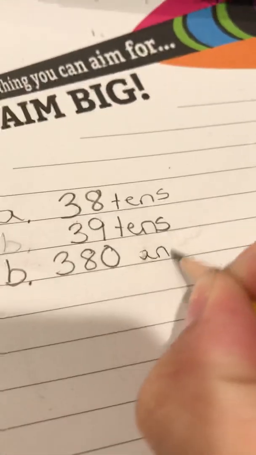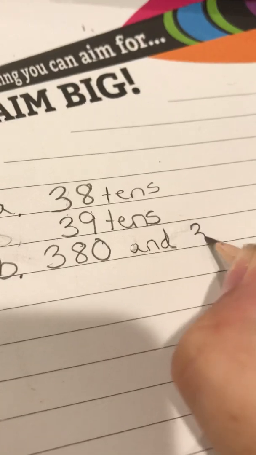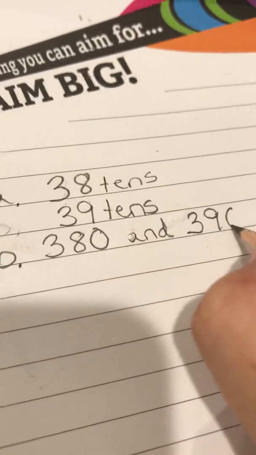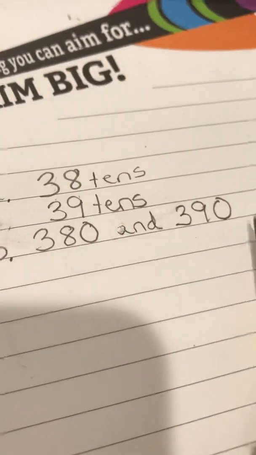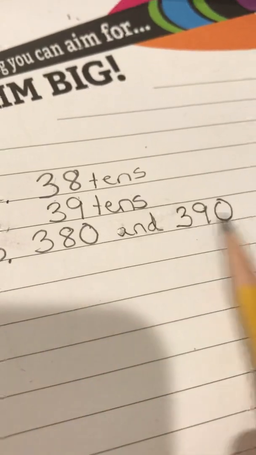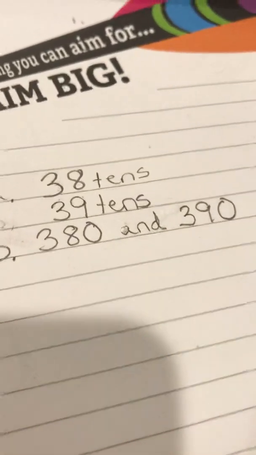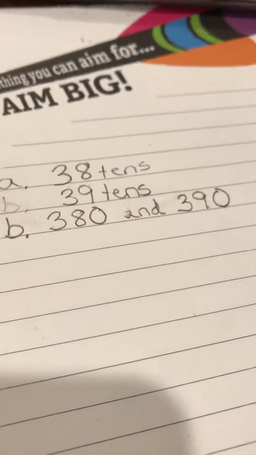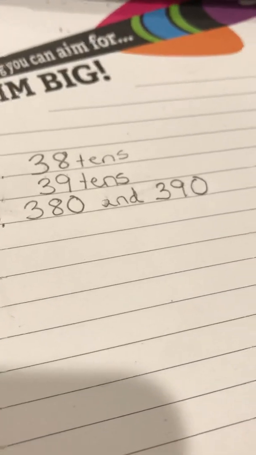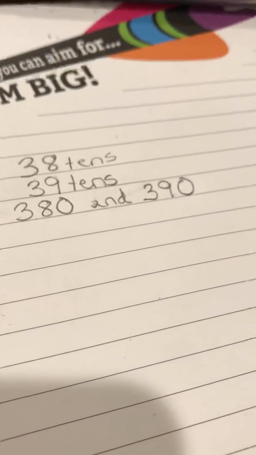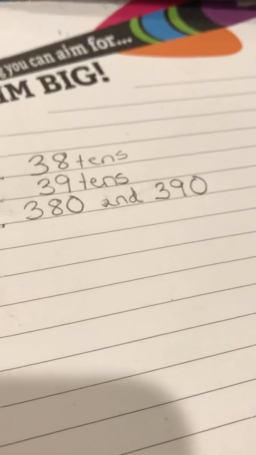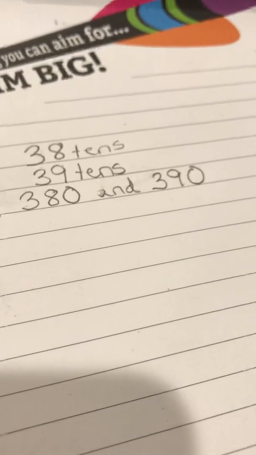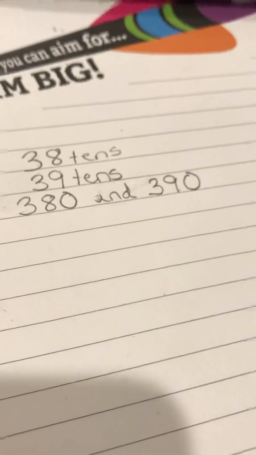And 39 with a 0 because I do not want those ones. I just want my 39 tens. Now, the reason we're doing this is because we're finding the tens that our 384 would be between. Remember on my interactive notebook where I talked about using a number line?